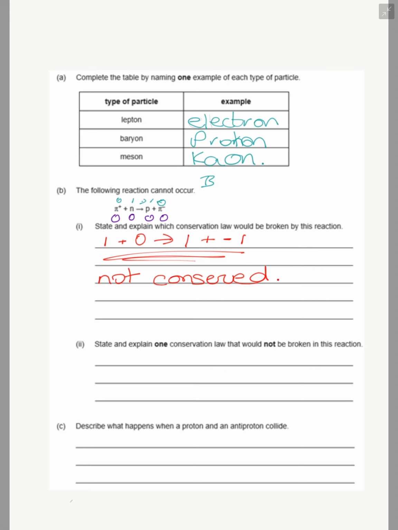So state and explain one conservation law that's not broken. Well, you've just shown 2 here, so you could say your lepton and you could just show that one, or you could say your baryon and you could show that one. Strangeness is also conserved, because obviously there's no strange particles going on there, so you could just put 0, 0, 0, 0 like you have with your leptons.